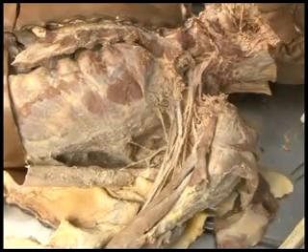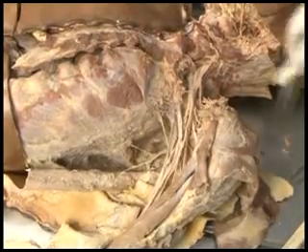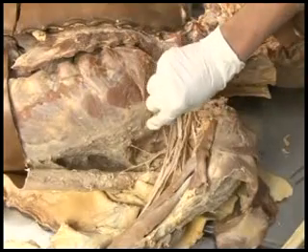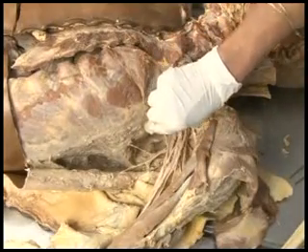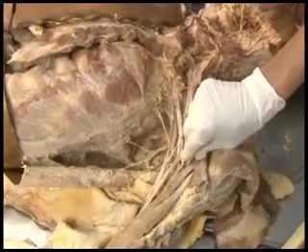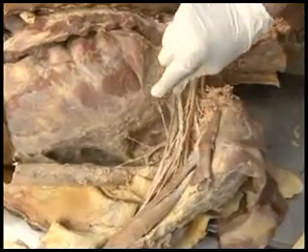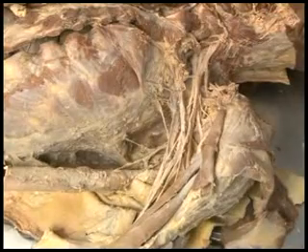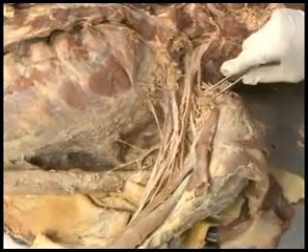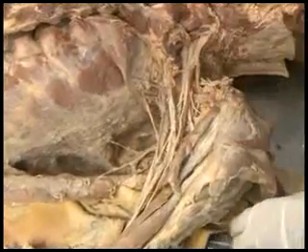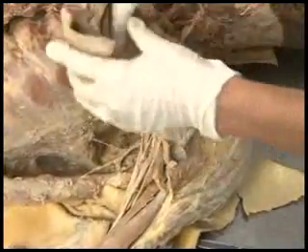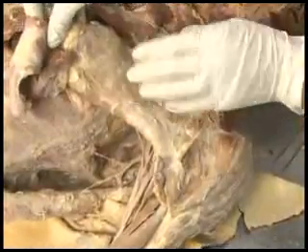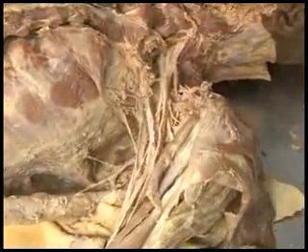Start with the axilla. The axilla is a space between the lateral wall of the thoracic cage and the medial side of the upper limb. This can be seen better when the arm is abducted. It has various boundaries.